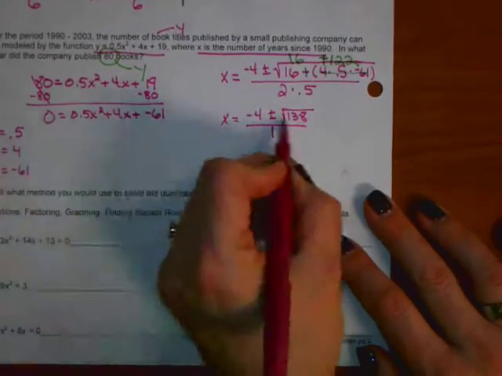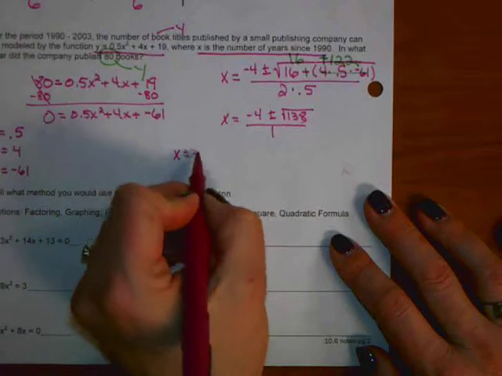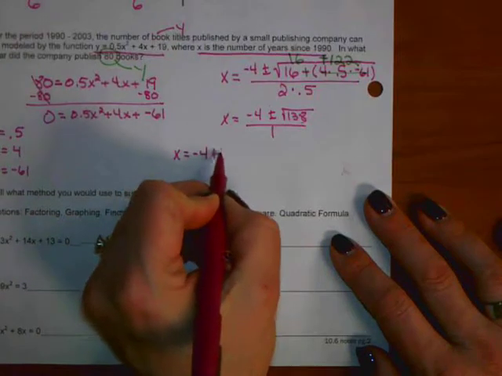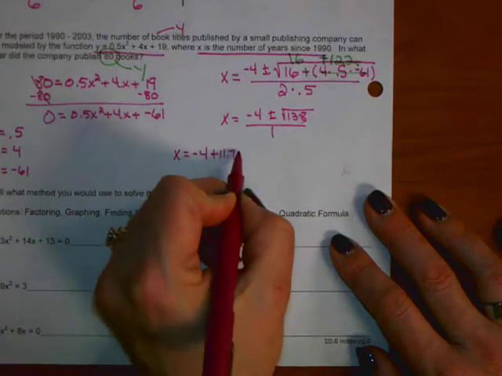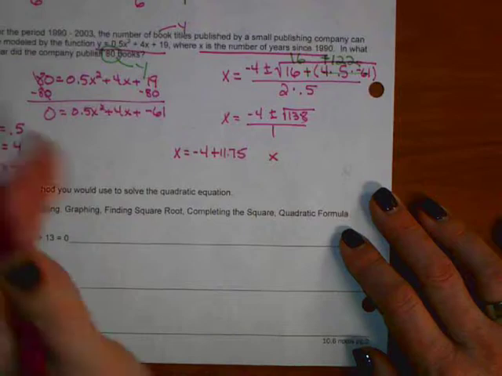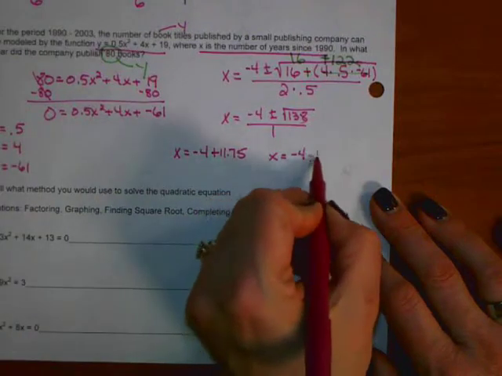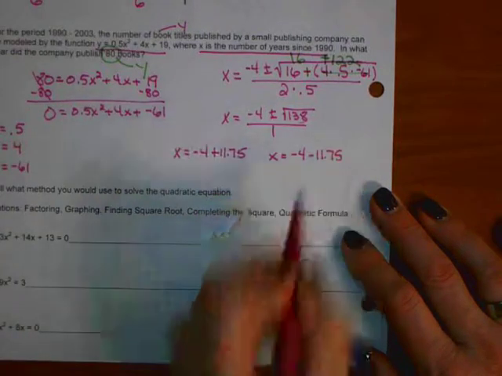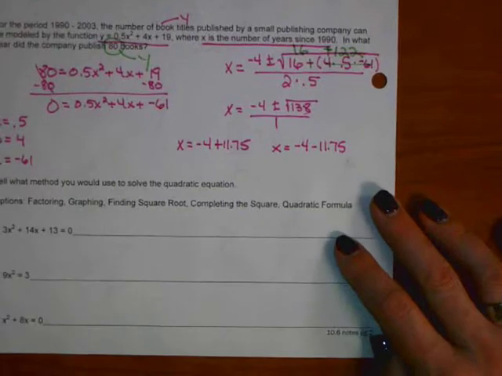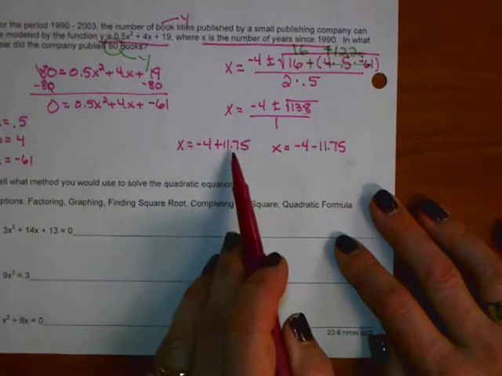Okay, so the square root of 138 is 11.75. The 1 is irrelevant, so it doesn't need to be used anymore.